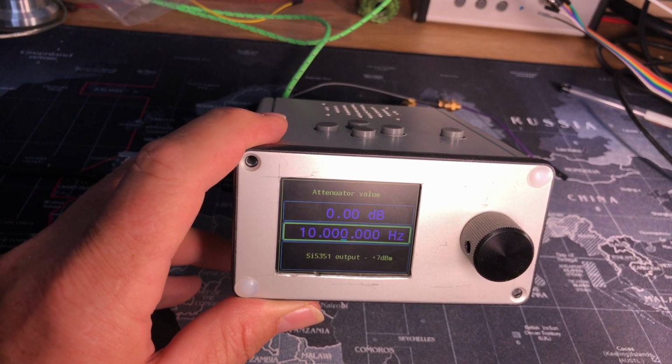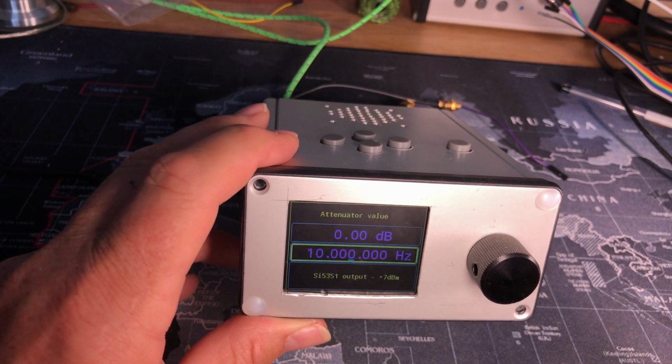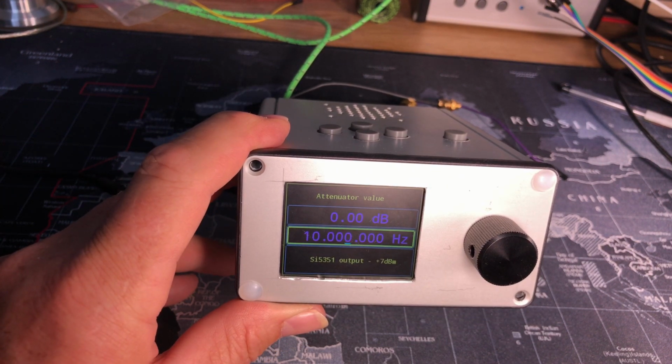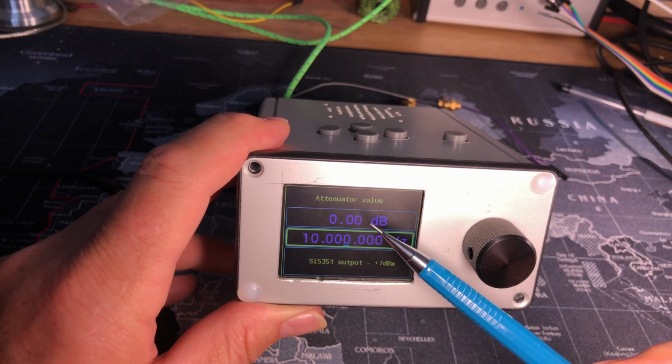Okay, so running this test software on the Simple VFO hardware, there are two areas of the screen.